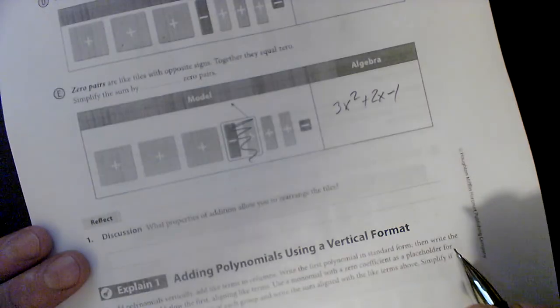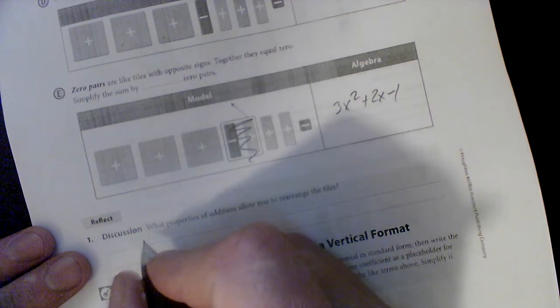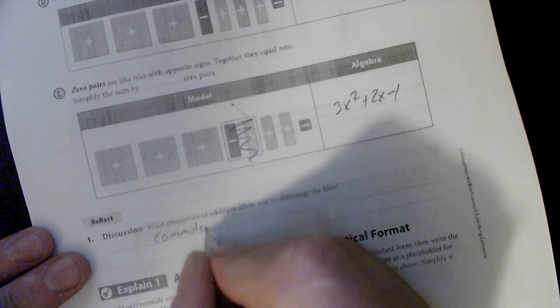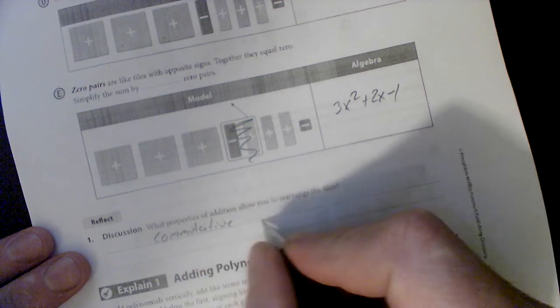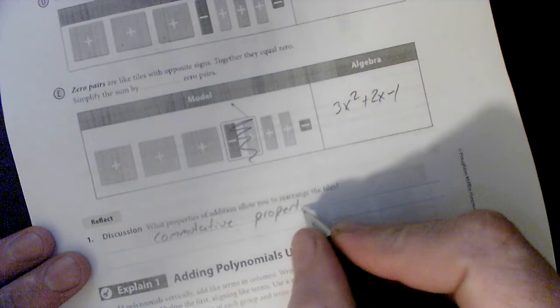What properties of addition allow you to do something? Well, there's a few, right? We have the commutative property that allows us to reorganize things, right? That just means order doesn't matter. We've actually gone through 2 pages already, but I'm going to keep going, and we're just going to start adding things.